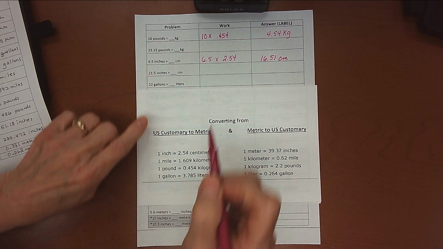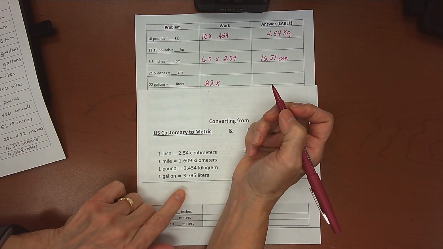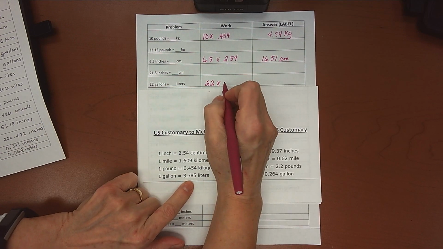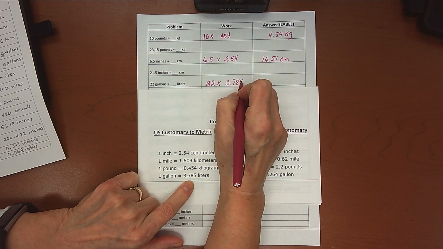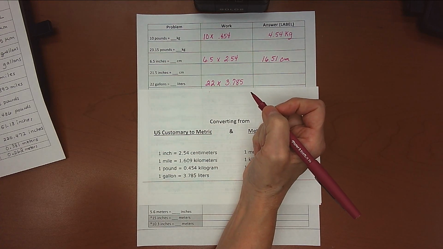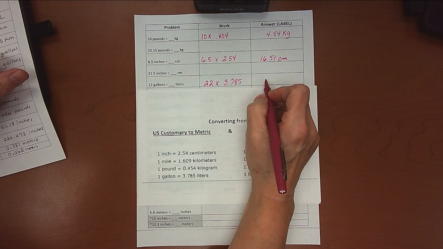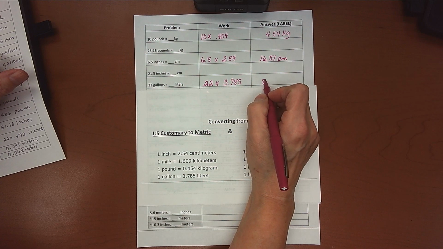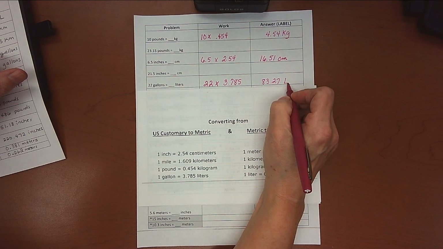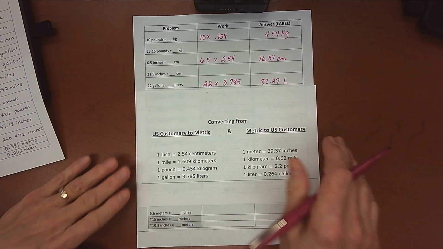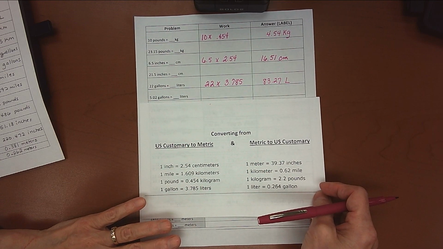And so we're going to take our 22 gallons, and multiply it by the number of liters in 1 gallon to find out how many are in 22 gallons. And when I do that on my calculator, I find out that I have 83.27 liters. Now the abbreviation for liters is a capital L so that you don't mistake it for an I. All right, we'll come back to that one.